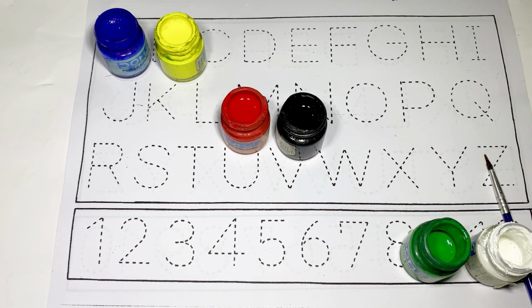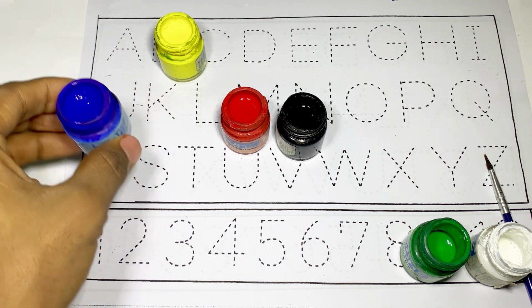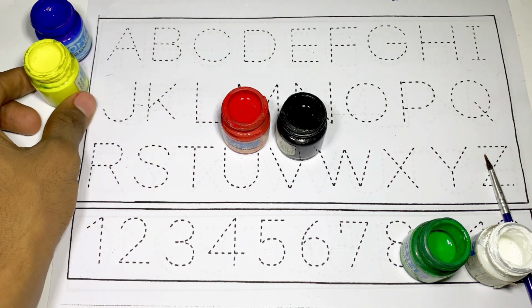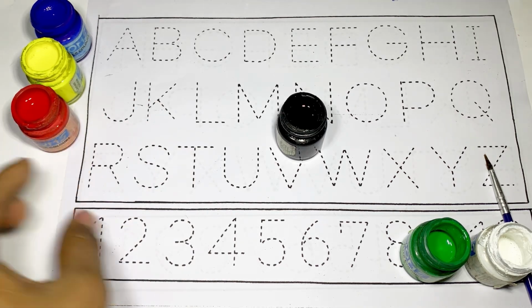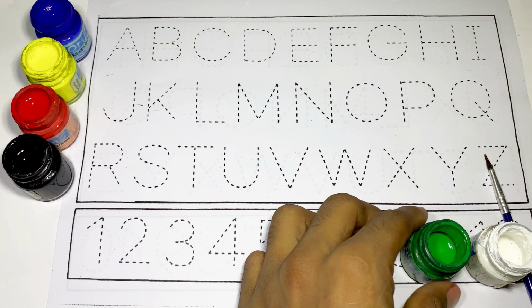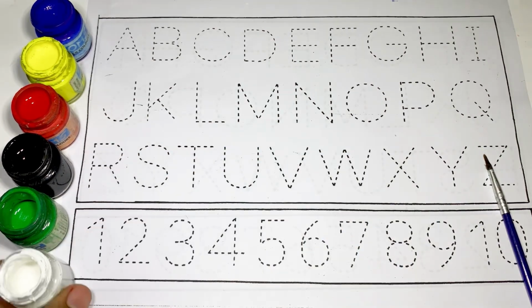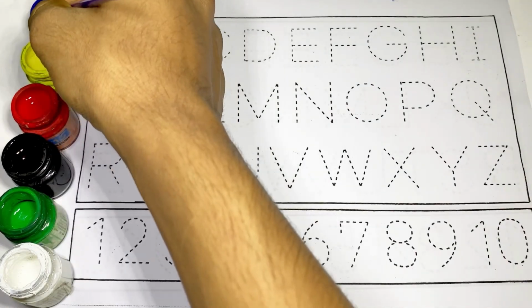Today we learn capital letters, alphabets A to Z and numbers 1 to 10. Kids, colors names: blue color, yellow color, red color, black color, green color and white color. Kids, now coloring ABC and 1 to 3.